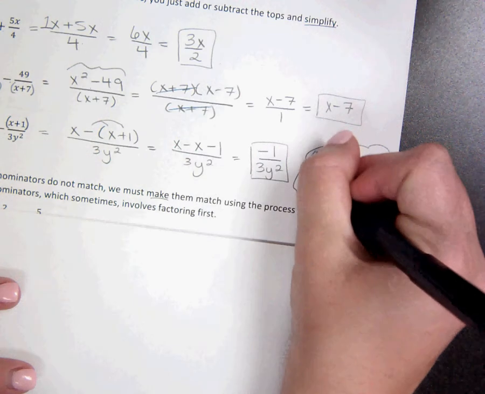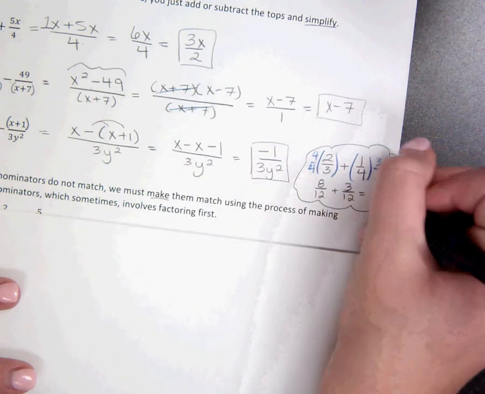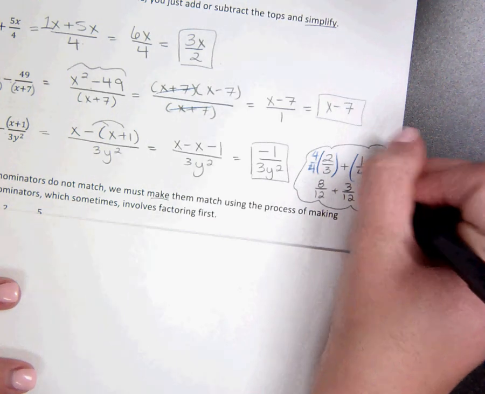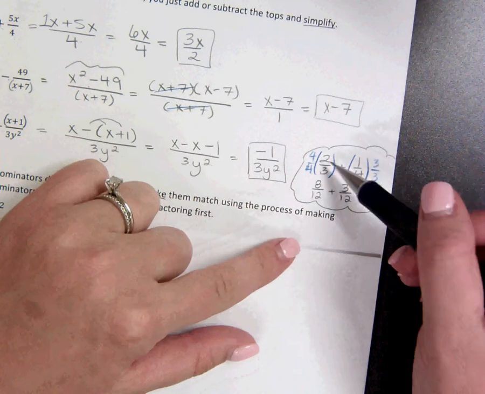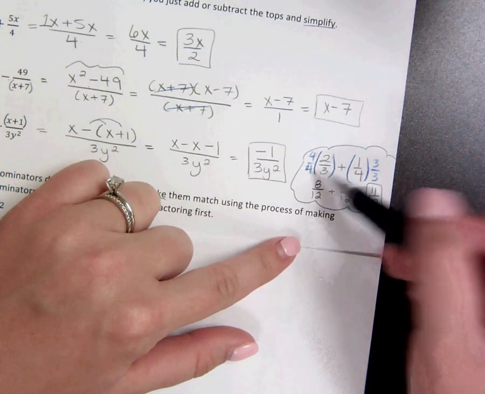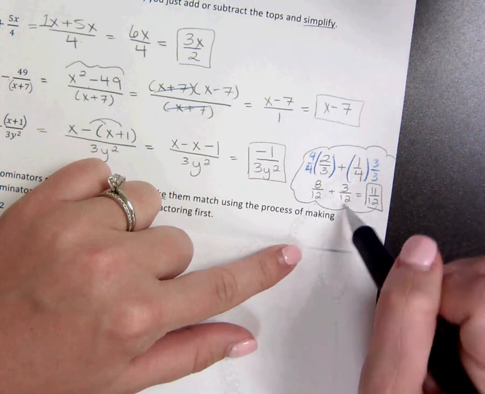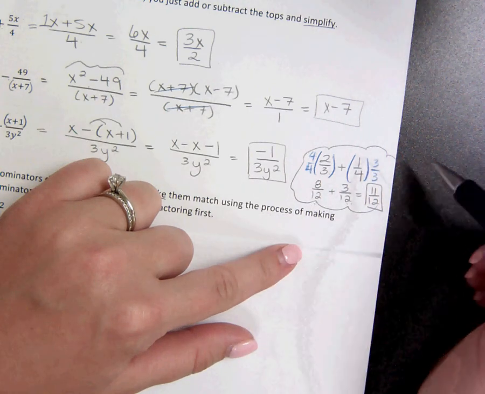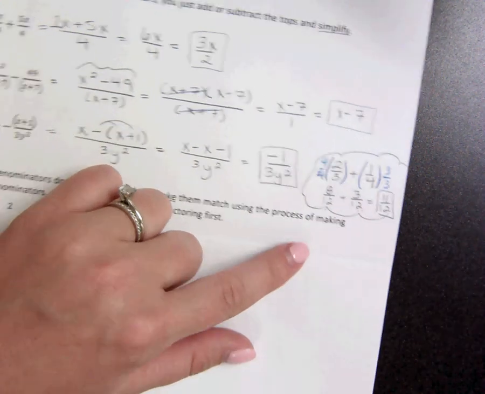That would give me 8 over 12 plus 3 over 12. So your final answer would be 11 over 12. So just keep that in mind. We have to multiply the top and the bottom by some number, depending on what you're looking at. It could be any number, to make those denominators match, and then we can add them together. So keep that little process in mind as we go through these.